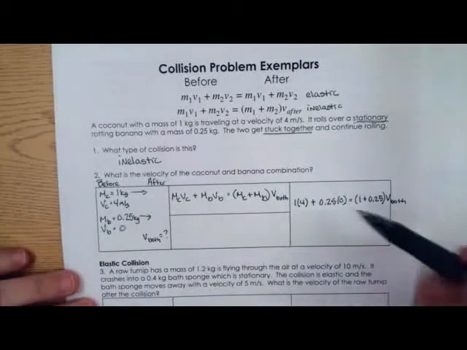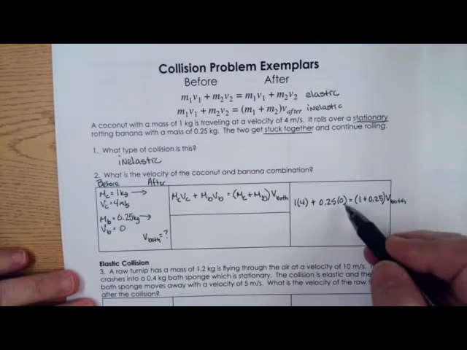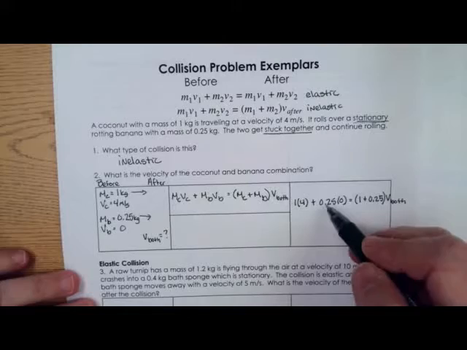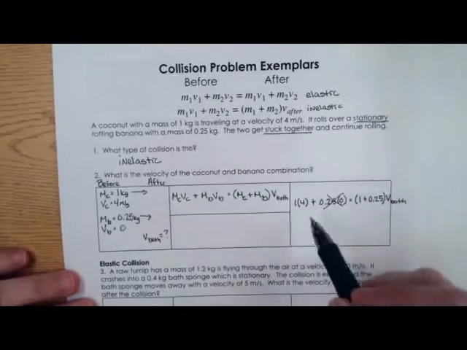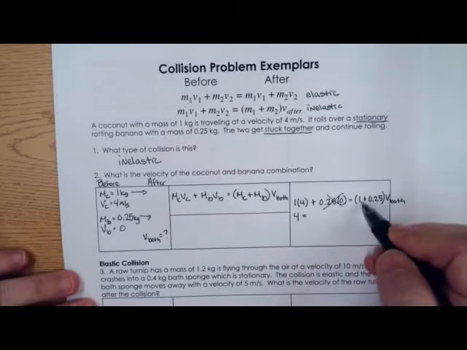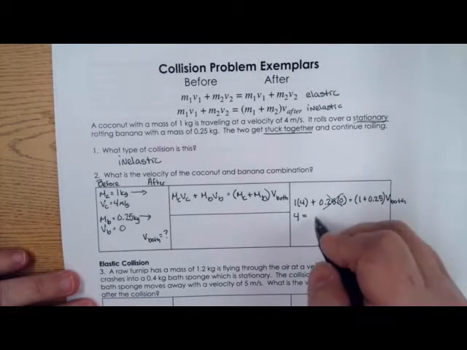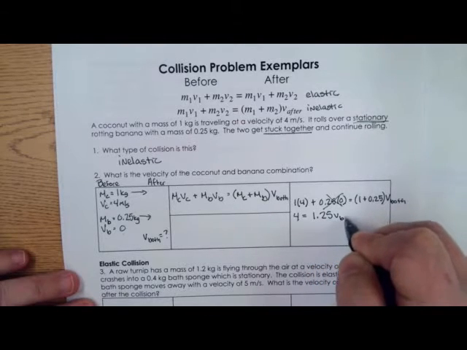So first thing, this looks really complicated, but once you boil all this down, it's actually not too much. Because it's 0.25 times 0, we can get rid of that. We don't have to pay attention to that. So we got 4 times 1 is 4 equals 1 plus 0.25, so that's 1.25 times the velocity of both.